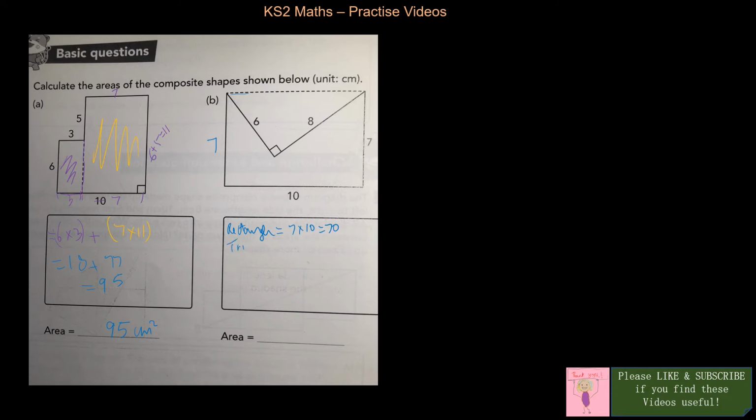If we do the triangle, it will be half base times height. So 8 is the height, and this is the base. So it's going to be half times 8 times 6, so that is 2 times 3, 8, 24.